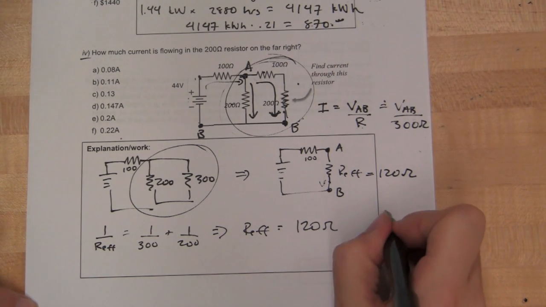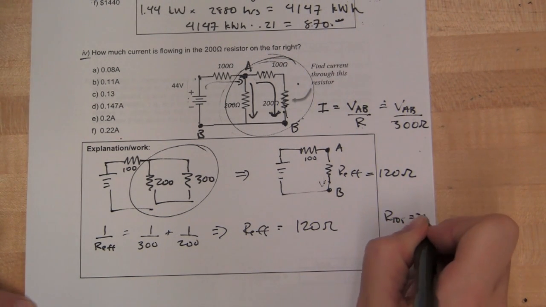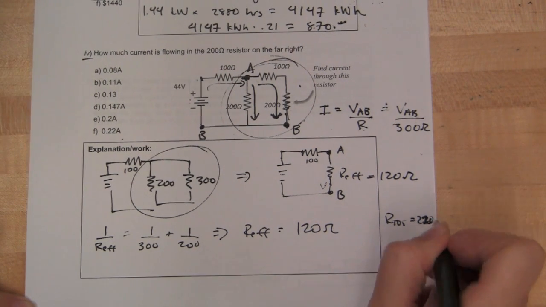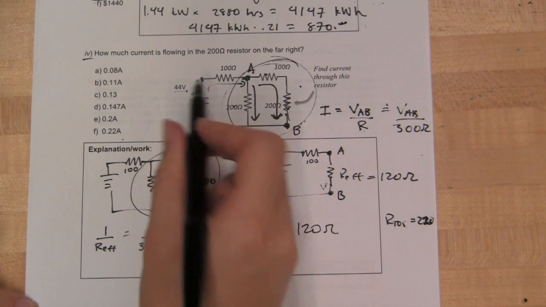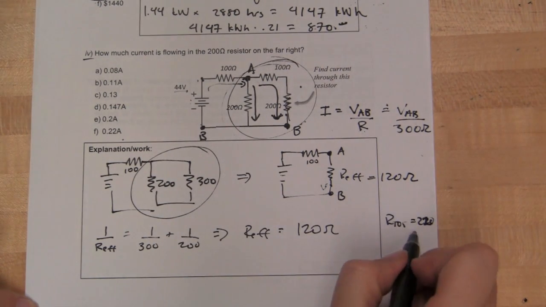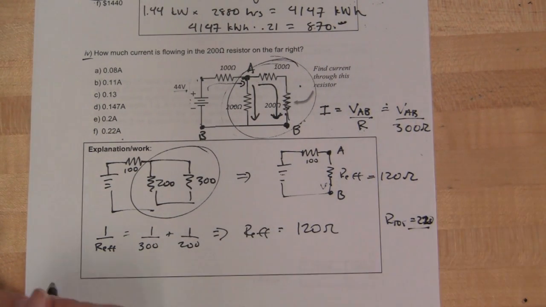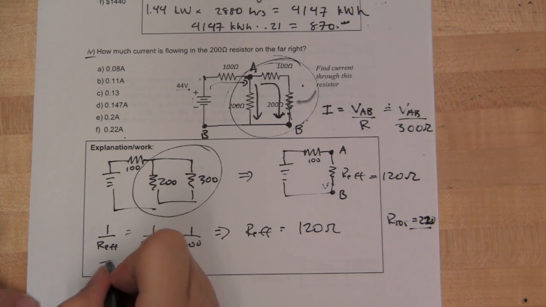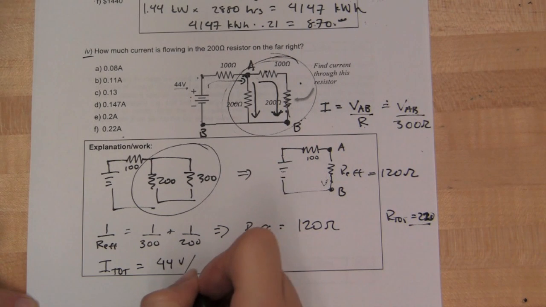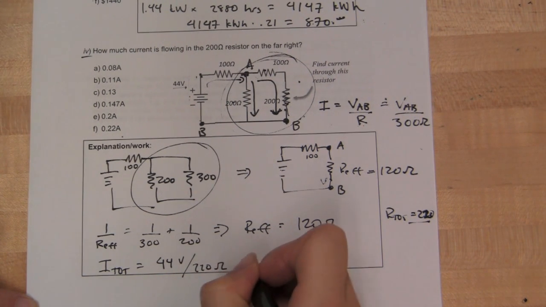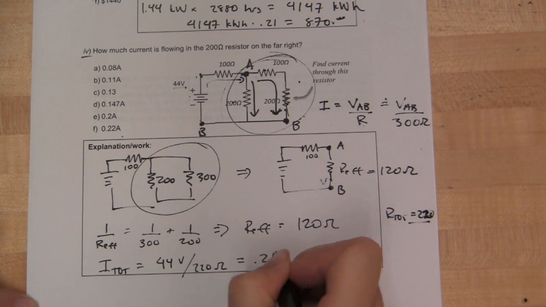So that's our total of 220 ohms. So now you know that you have 44 volts in the circuit and 220 ohms total. So the total current in the circuit is 44 volts over 220 ohms, and you get 0.2 amps.